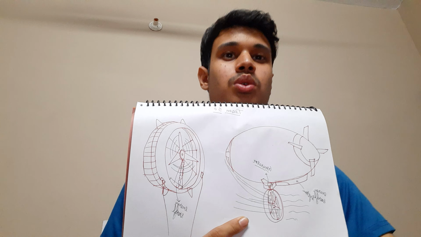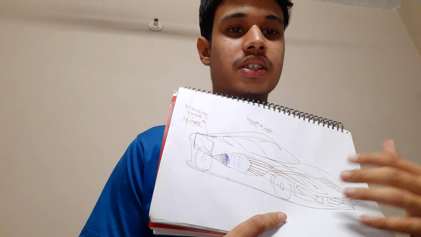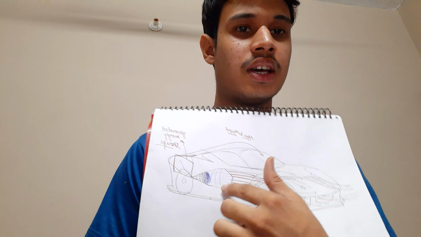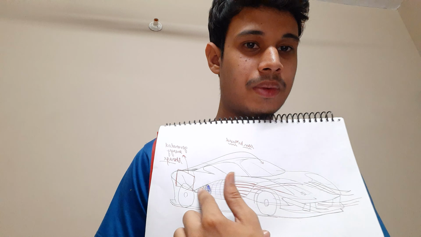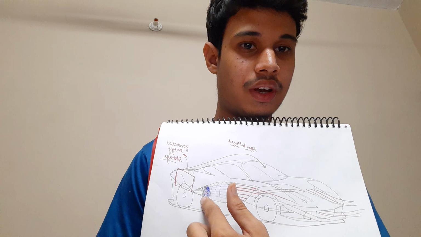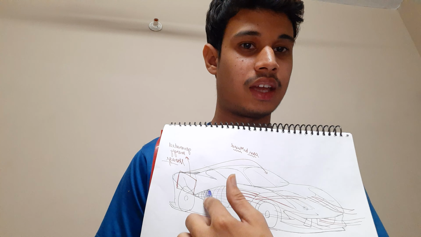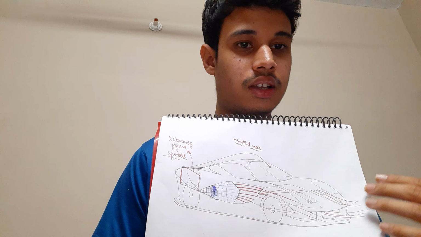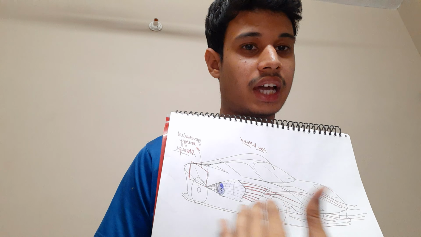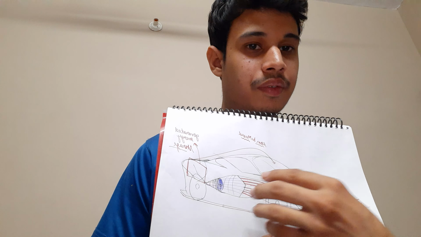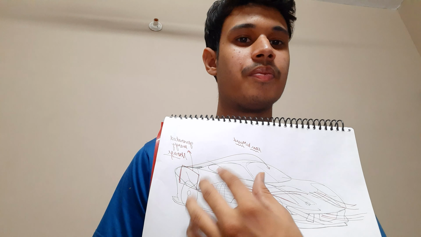Third, this is also a way that we could generate electricity using cars, on the sides. The turbine can be fitted here, something like this, and the wind can be concentrated towards the front or the side ends of the car and directed towards the windmill, and that's how it works.